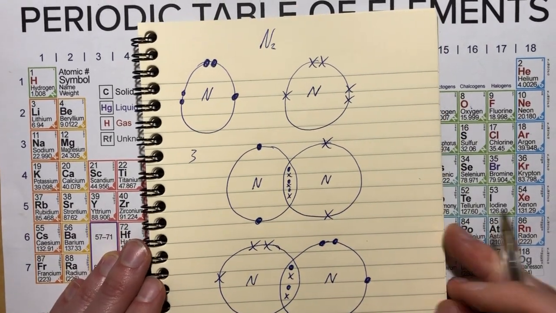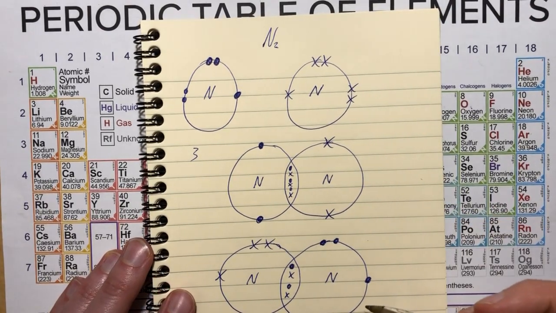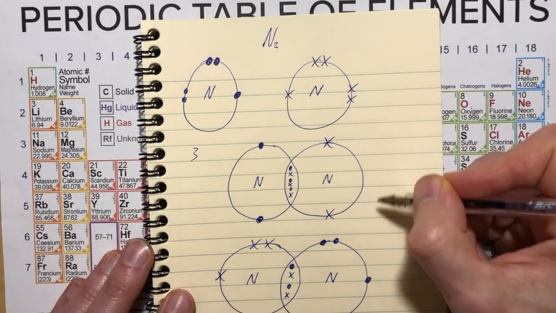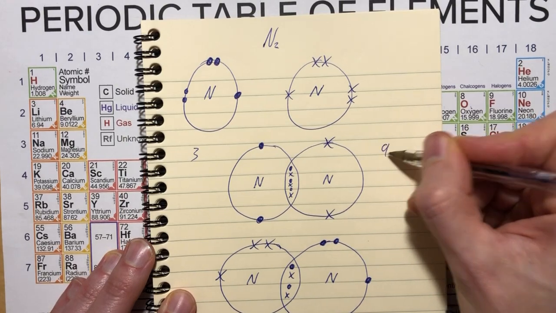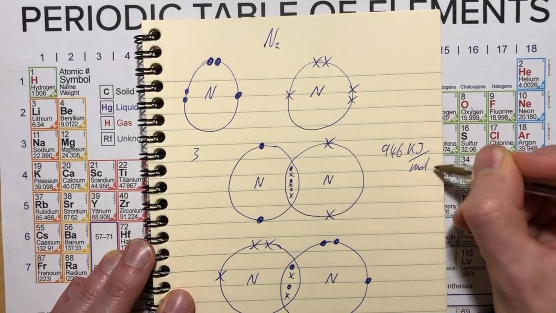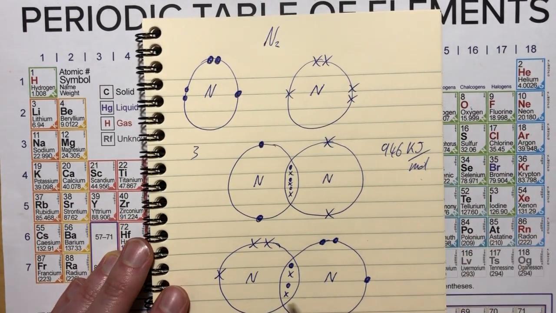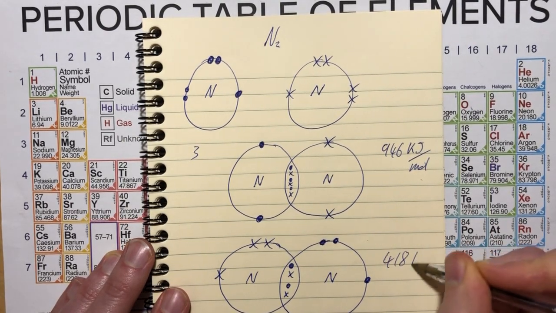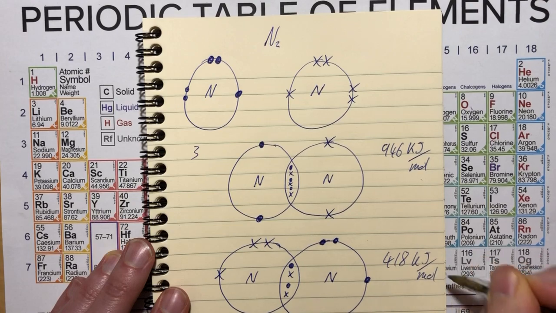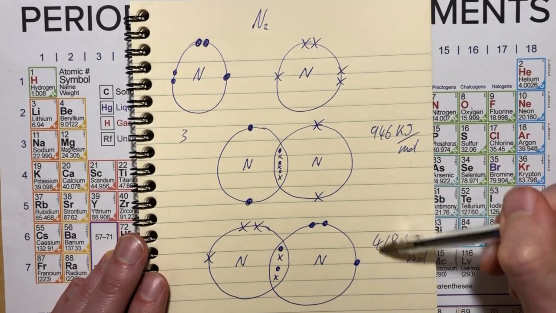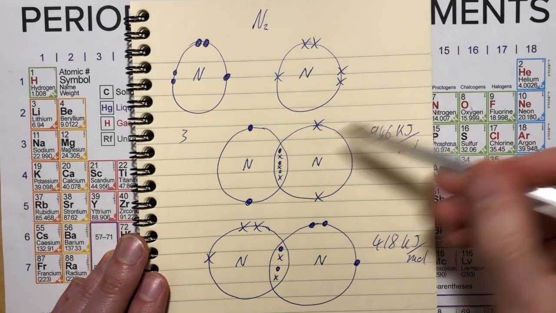And what's interesting is you can actually look this up: chemists can measure how much energy it takes to separate these things. And if you look them up, you'll see that the triple bond has an energy of 946 kilojoules per mole of nitrogen gas, whereas the double bond is a lot less. It's, I think, 418 kilojoules per mole. So it's noticeably easier to break this bond apart. It requires less energy to break this bond apart than it does to break this one.